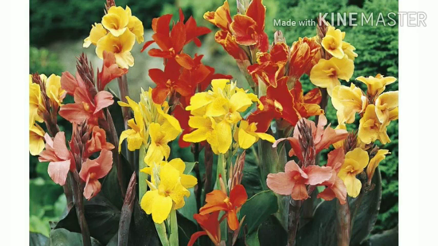This canna plant you must have seen very commonly. It has big showy flowers, and if you closely observe the flower, then it has no symmetry. You cannot cut this flower into two or more equal halves.